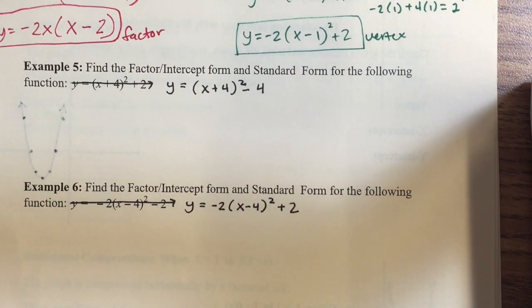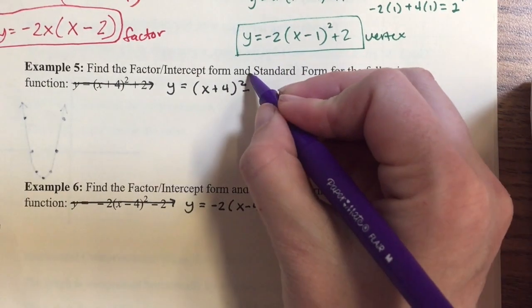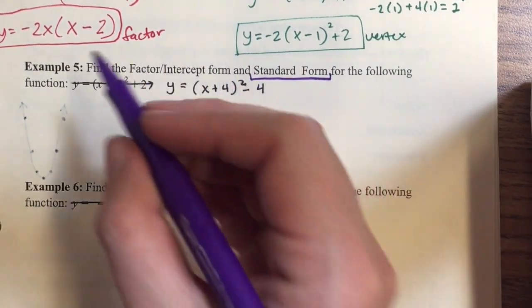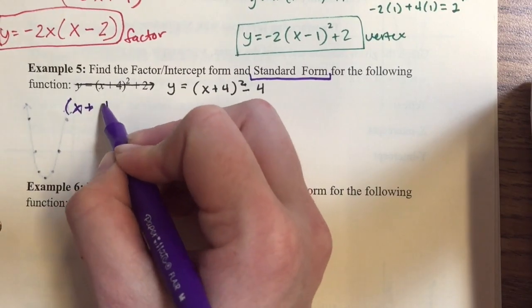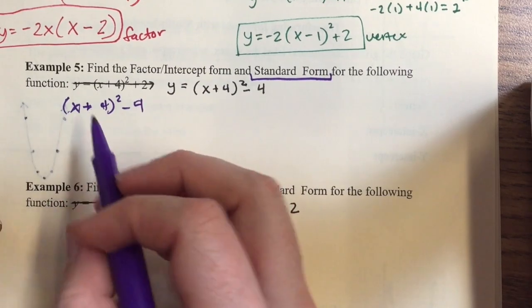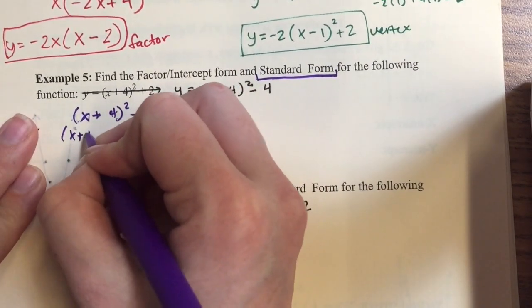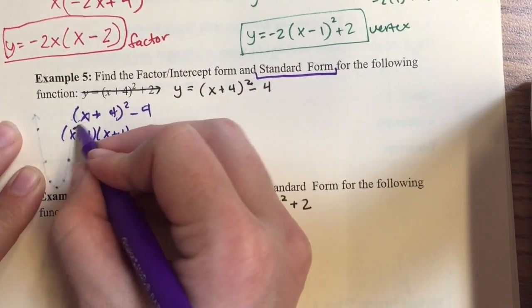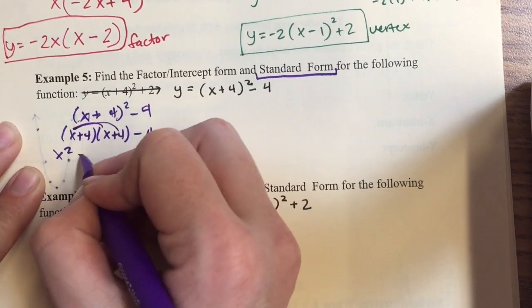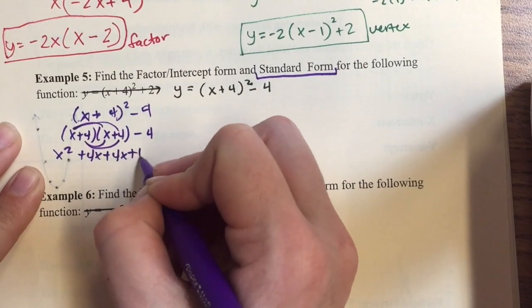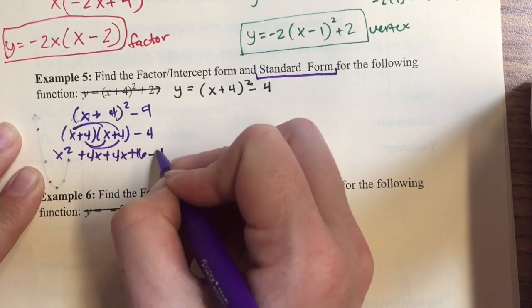Example 5, they want us to factor it and to write it in standard form. I'm going to write it in standard form first because it's easier to factor from there. If I want standard form, I need to get rid of my parentheses. So I'm going to write it twice: (x plus 4) times (x plus 4) minus 4. Distribute it. Four times 4 is 16. Minus 4 hangs out at the end.